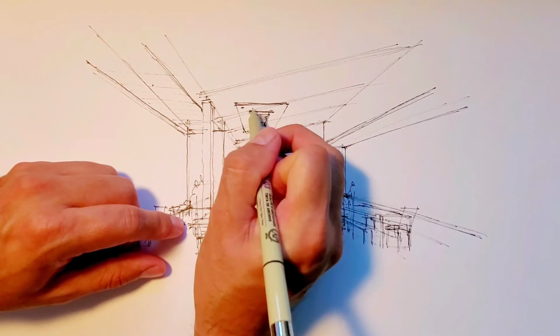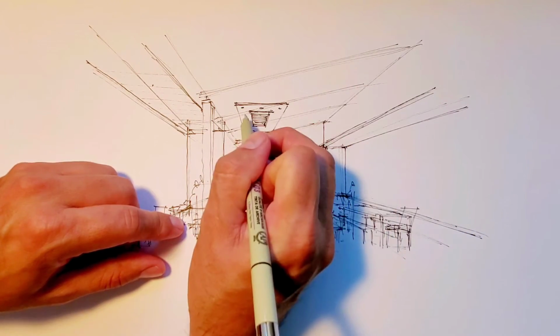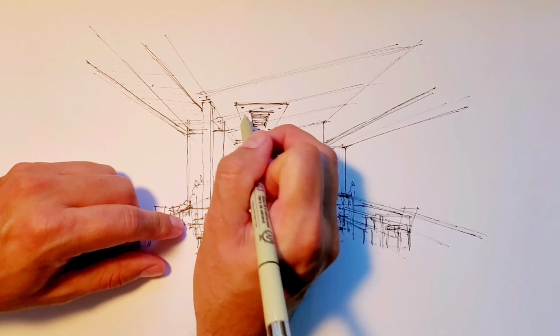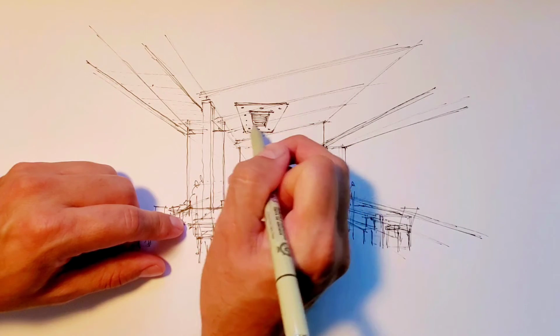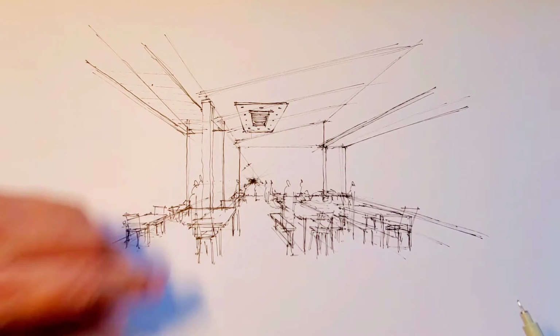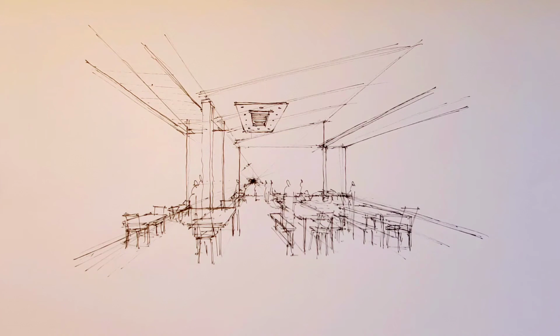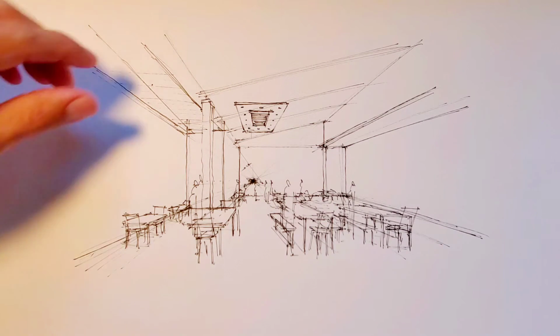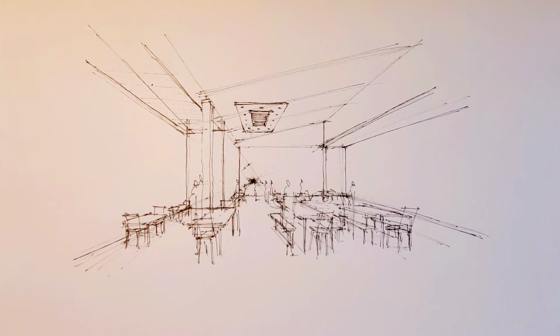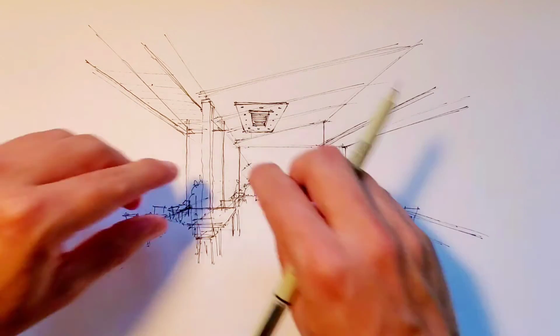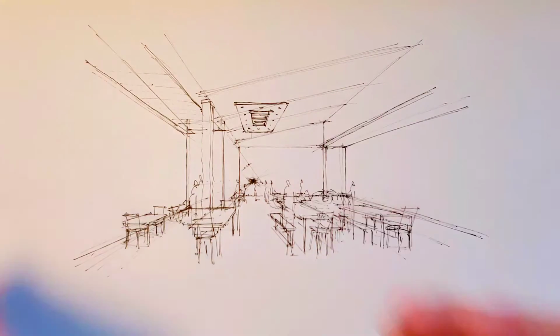And there were some lights on this, and that's hanging from the ceiling. I'll put those details a little bit later. Now let's have fun and detail this. Let's go. Let's start with this back wall here, and then work our way up.